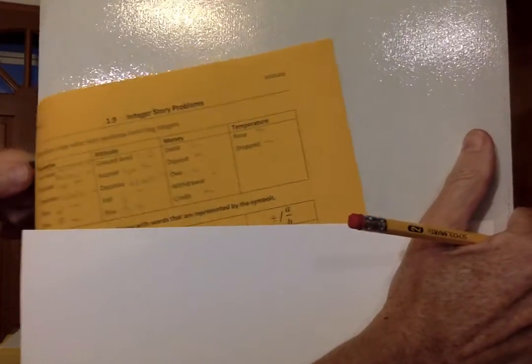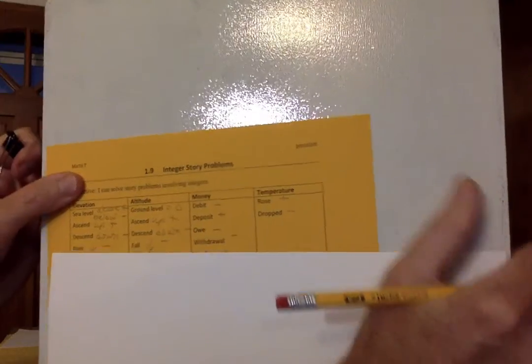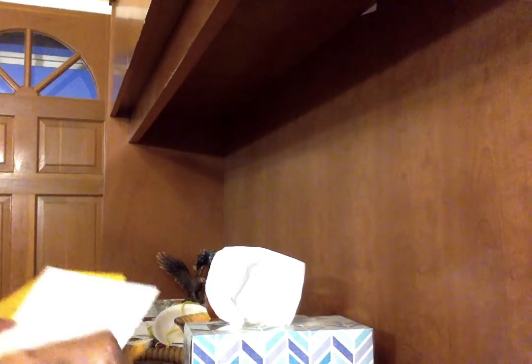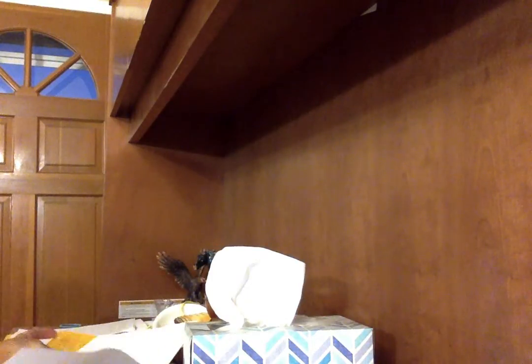Let's see if I can get this to work properly. So addition: the sum, total, increase, more, and plus. So write all those words in there.